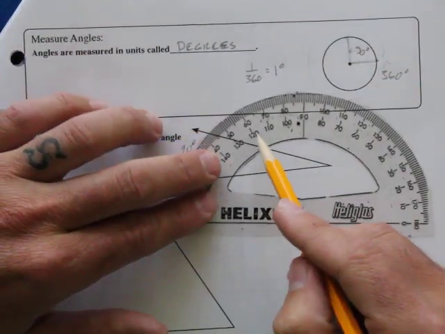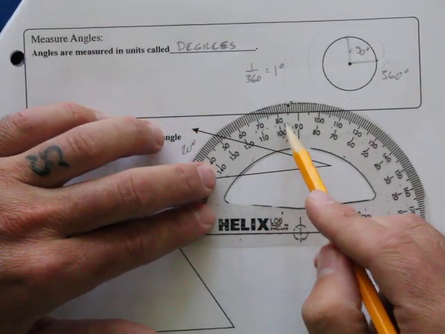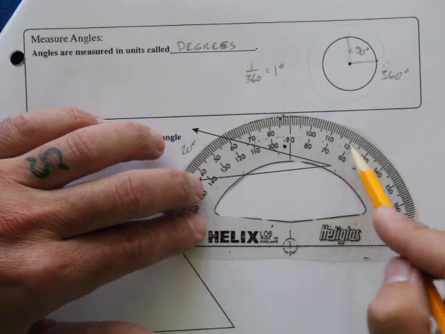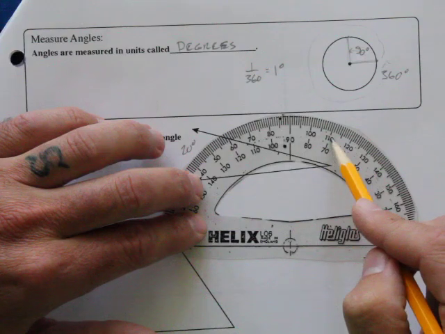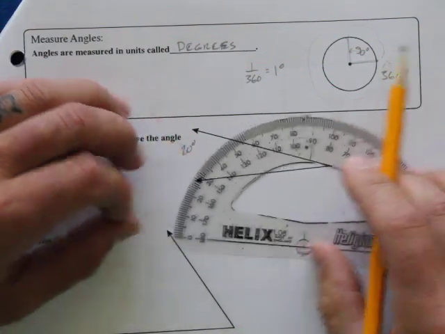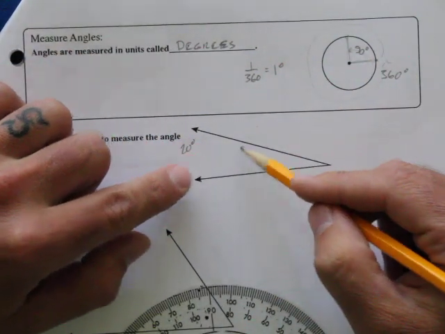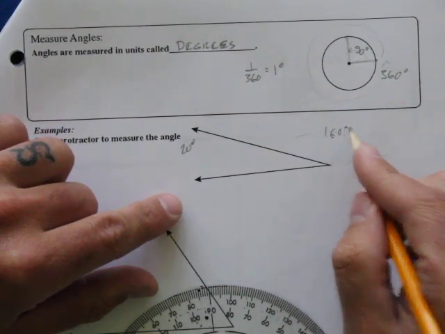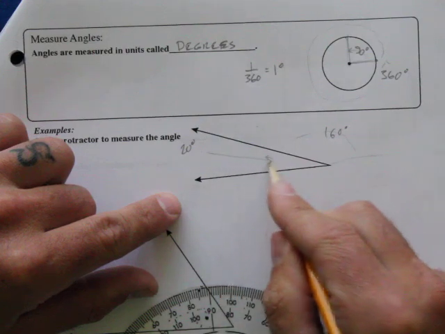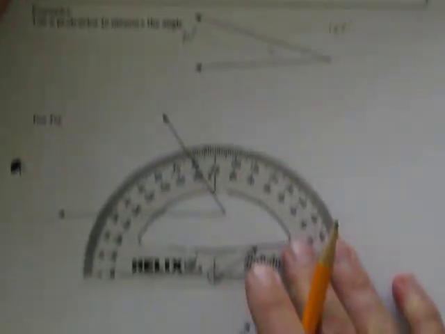You could look at all of these, and you can see if you add these two together, you'll get 180 degrees. 120 plus 60 is 180, 110 plus 70 is 180. So you just have to choose which one fits here. This is 160 degrees. We're not worried about that. We're trying to find this 20 degrees.